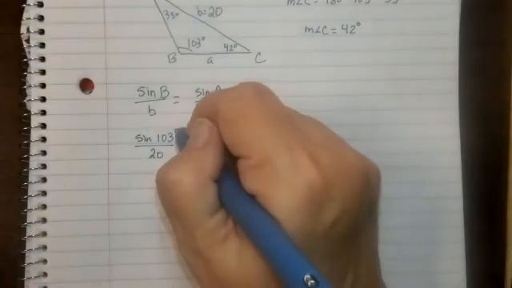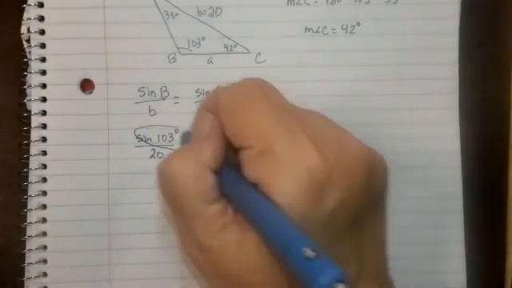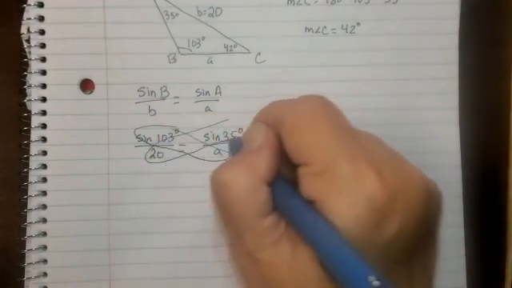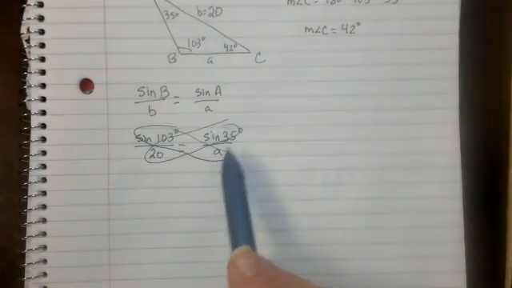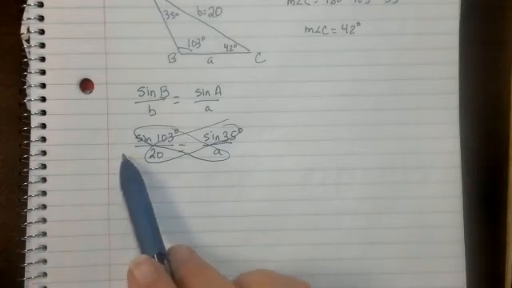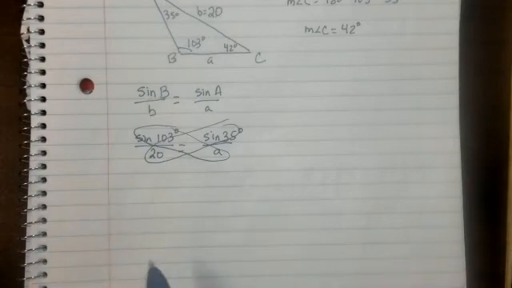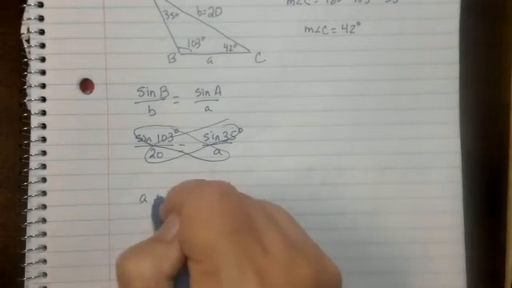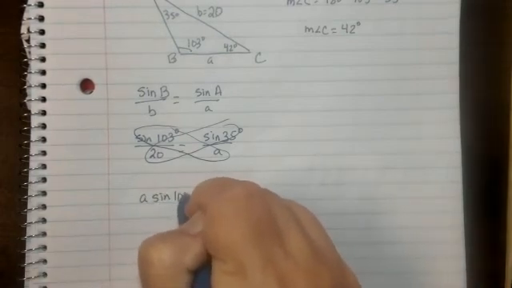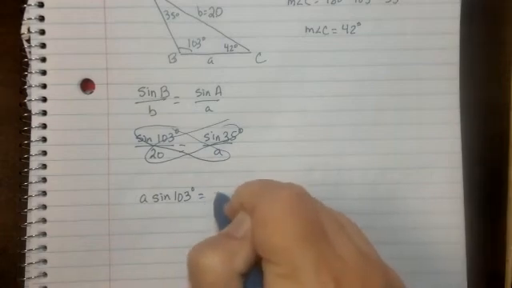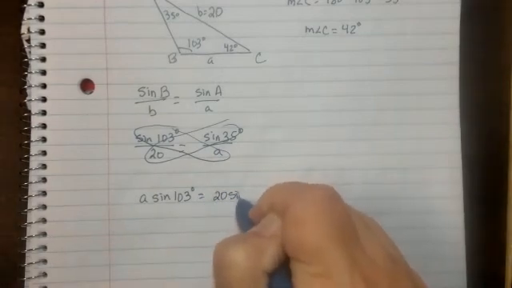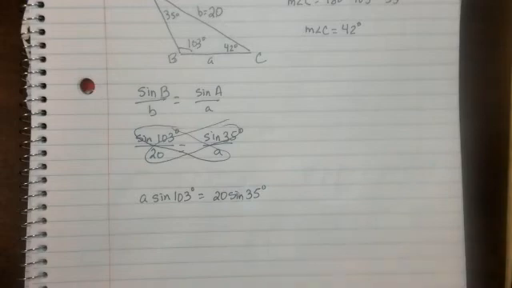So now I'm going to go ahead and solve for A. So I'm going to come in here and do my cross product. The cross product is just a shortcut for multiplying both sides by A and then multiplying both sides by 20 and then dividing. So I get A times the sine of 103 degrees is equal to 20 multiplied by the sine of 35 degrees.